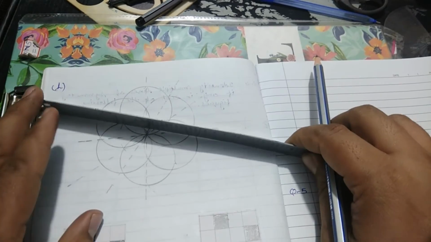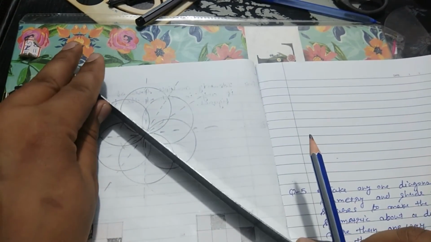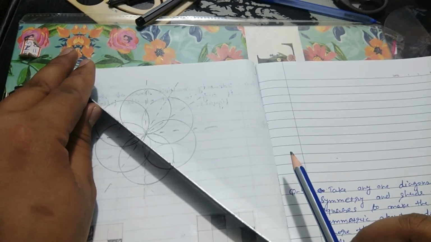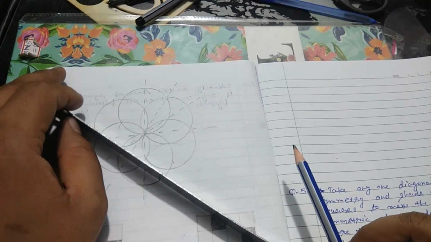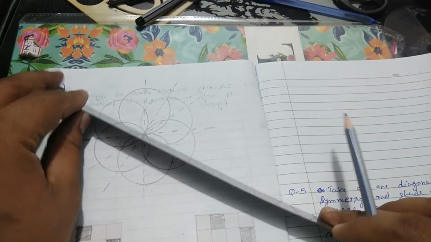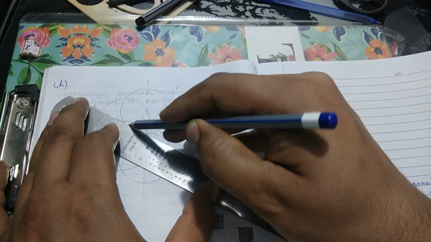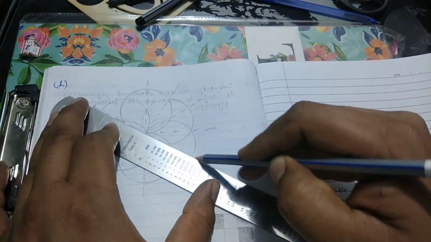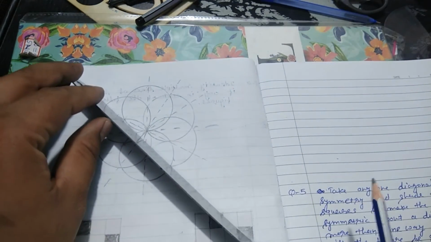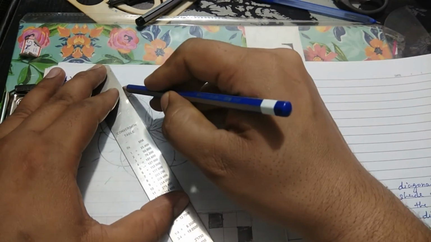Now we have to move this way. Yes, so here also we will get a line of symmetry. Now we will move further. Okay, at this point we will get a line of symmetry.